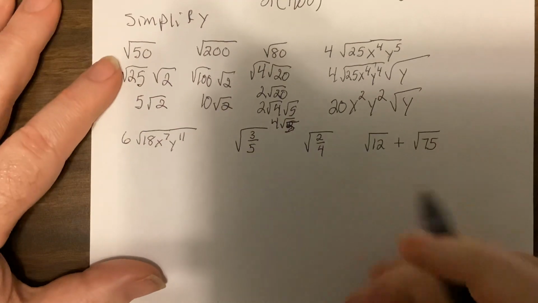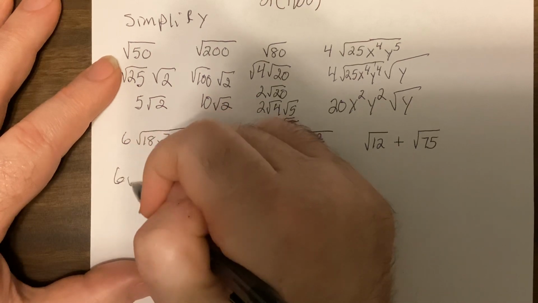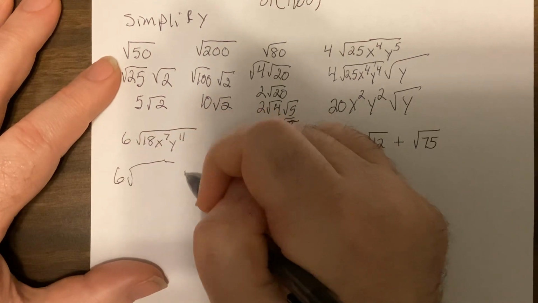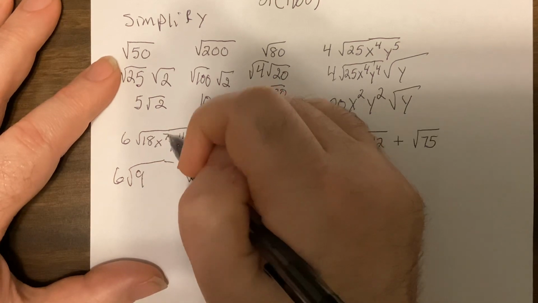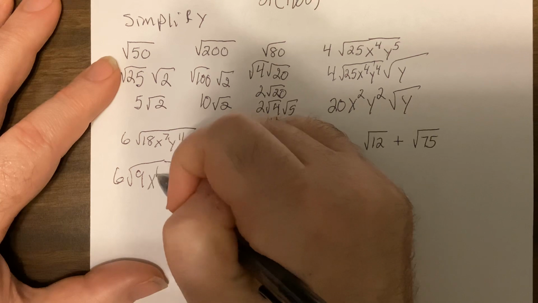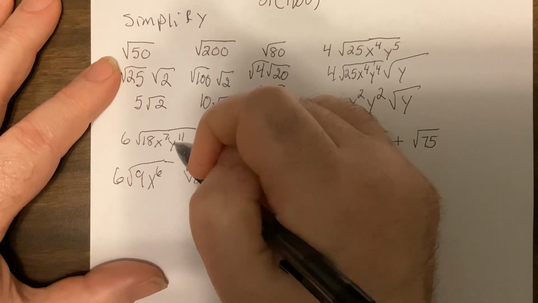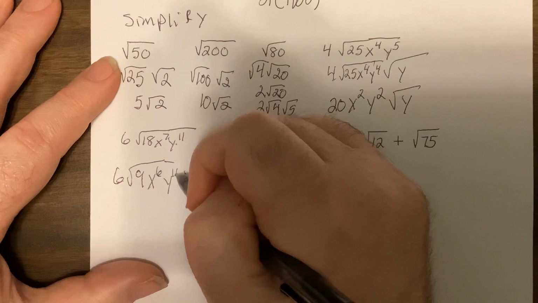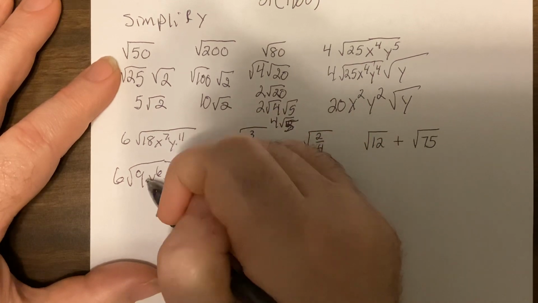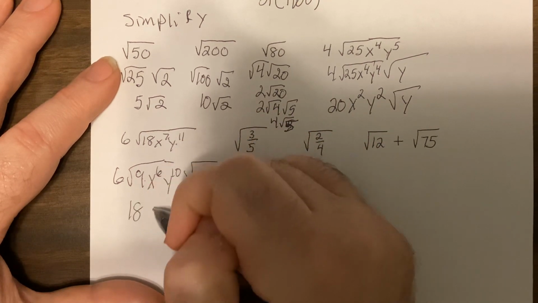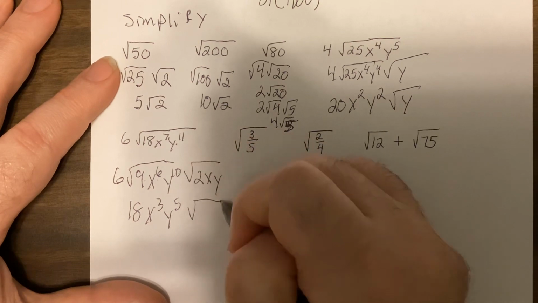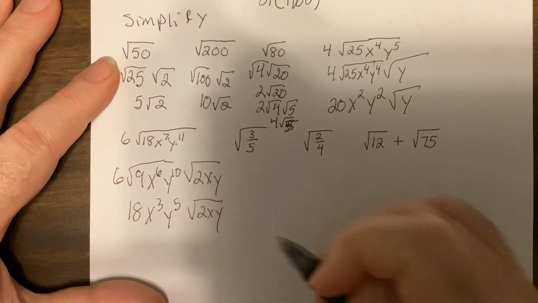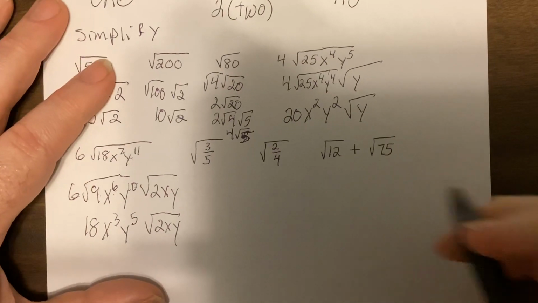Here, we're going to break it up. Perfect square, not perfect square. 18 is 9 and 2. Odd power, so I'm going to take off one of them. Square root of 9 is 3. Square root of x to the 6th is x cubed. Y to the fifth, just divide the power by 2. Now this is tricky.